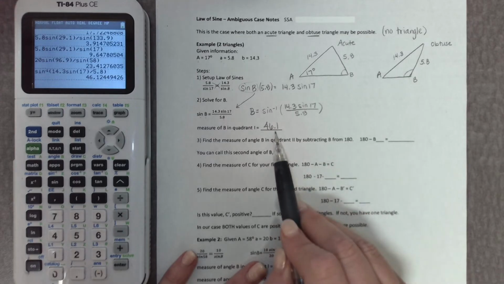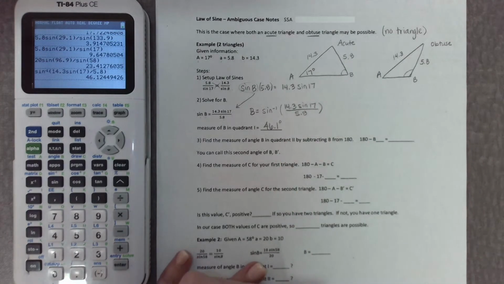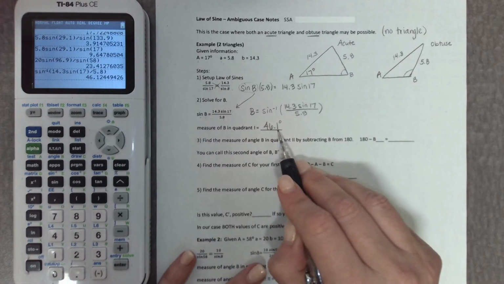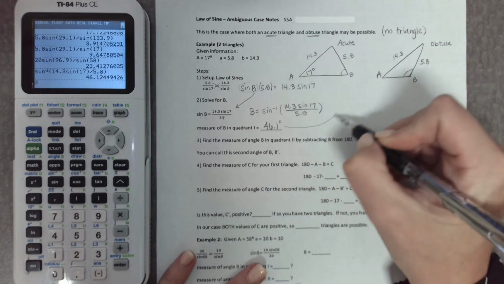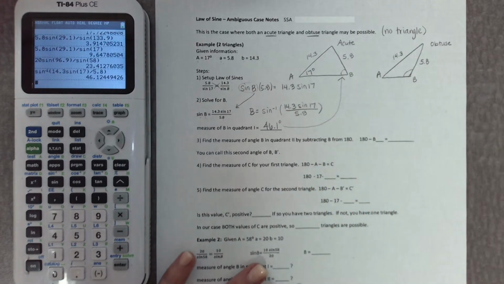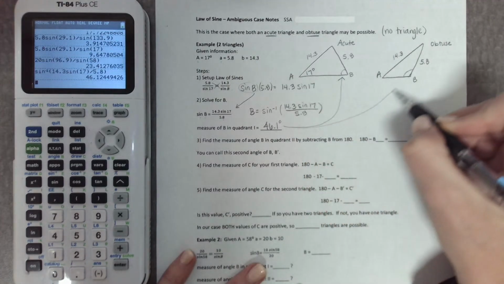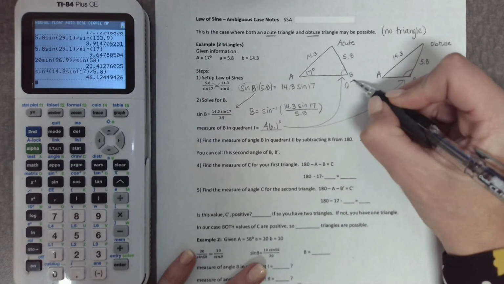Now keep in mind that sine is positive in quadrants 1 and 2. Your calculator is only programmed to give you one answer, but we know that there are two answers. Our calculator gave us an angle less than 90, an acute angle, so it gave us this angle B. This is like a quadrant 1 answer.